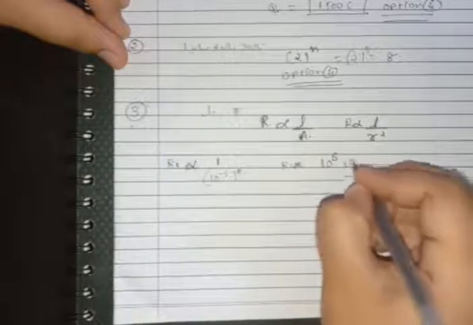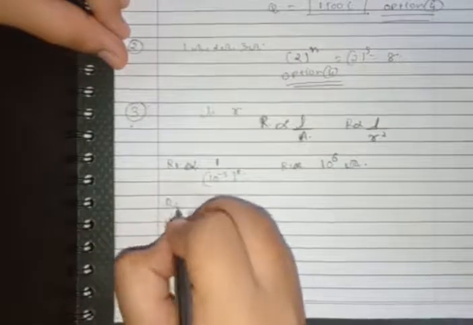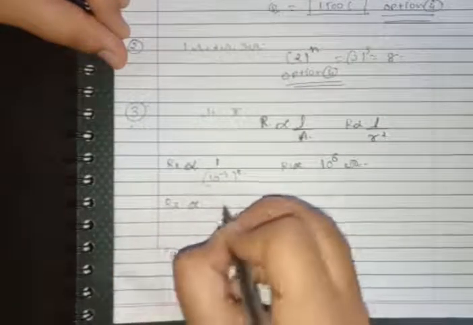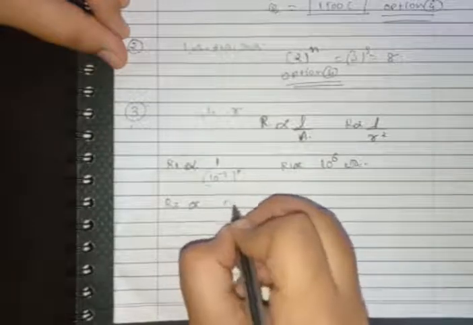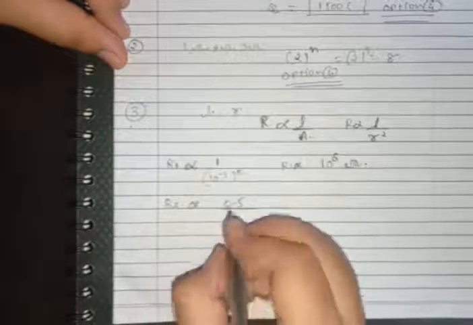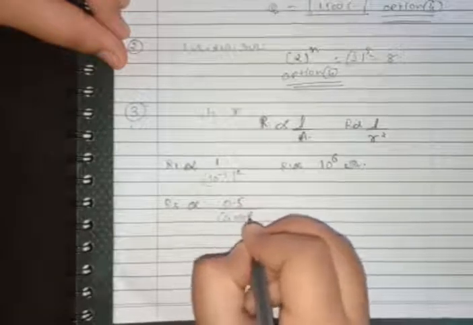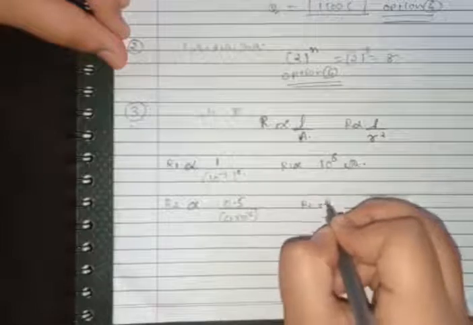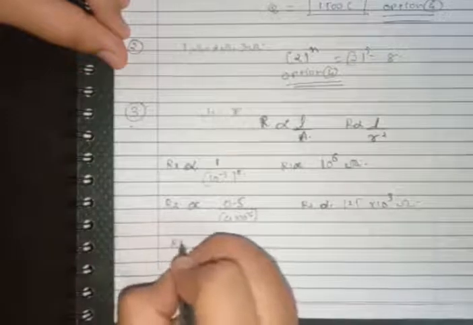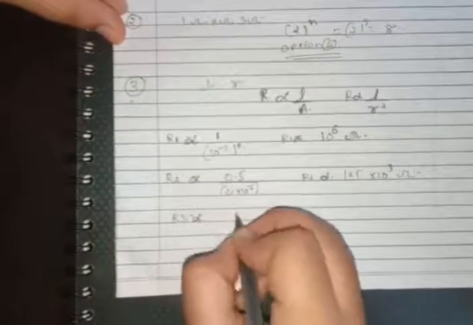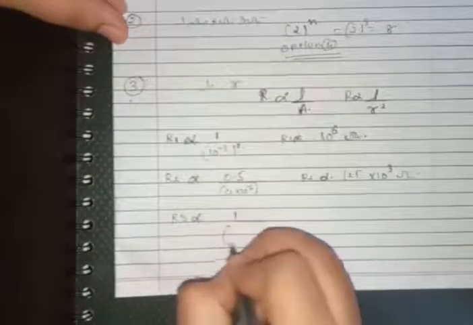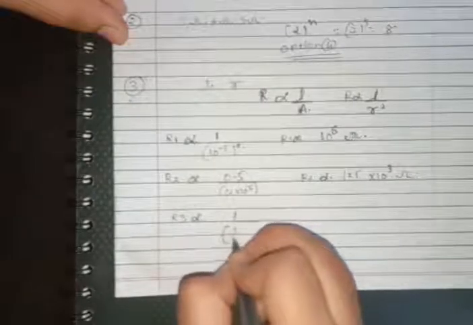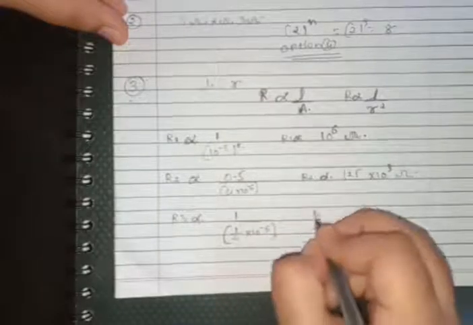So R1 is directly proportional to 10 power 6 ohm. If we find R2, the L2 given is 50 centimeter, that is 0.5 meter, divided by radius 2 mm, that is 4 into 10 power minus 6. So R2 is directly proportional to 125 into 10 power 3 ohm. If we find R3, then length is 100 centimeter, that is 1 meter, and radius is 0.5 mm, that is 1 by 4 into 10 power minus 6. So R3 is directly proportional to 4 into 10 power 6 ohm.